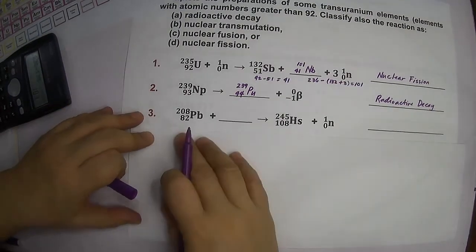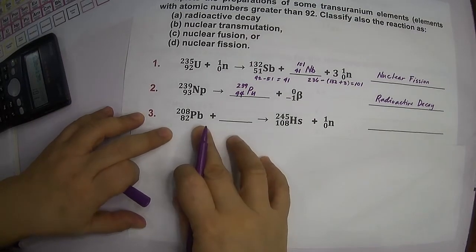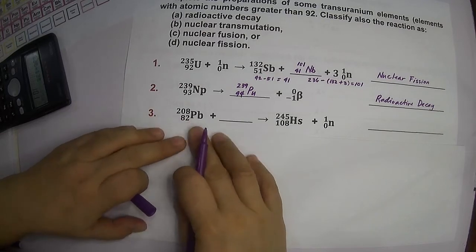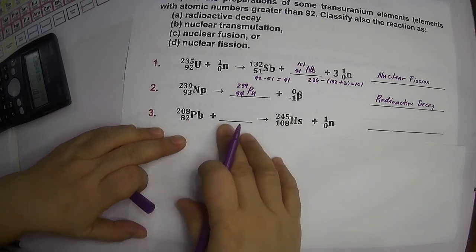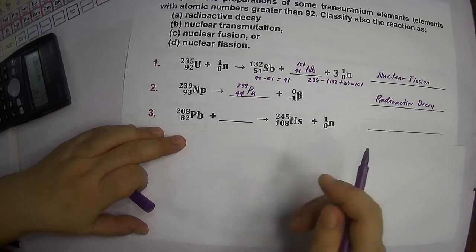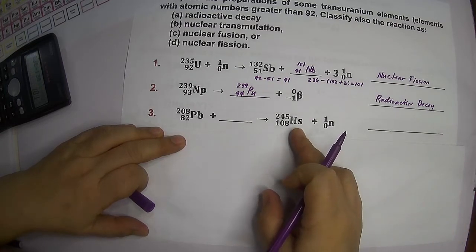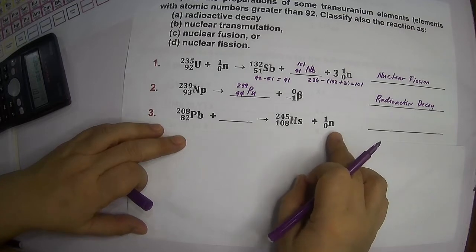For number 3, on the reactant side, we have lead-208 and an unknown particle here. And on the product side, we have hafnium-245 and a neutron.